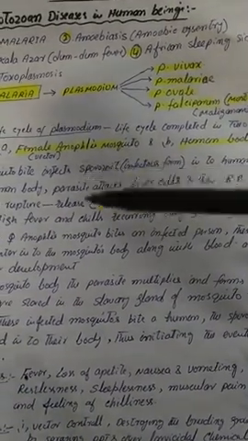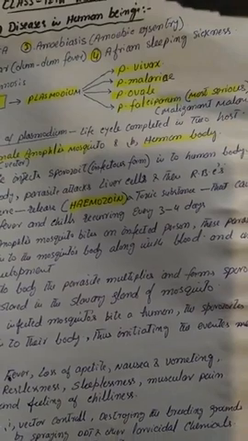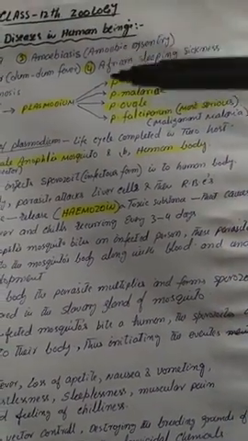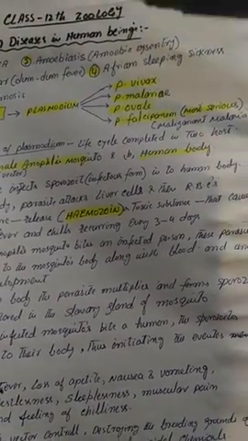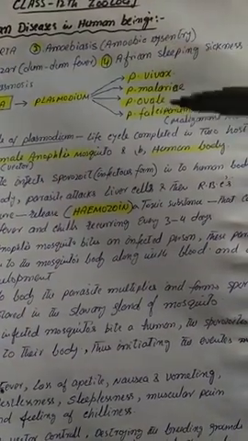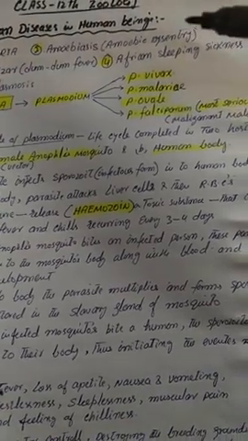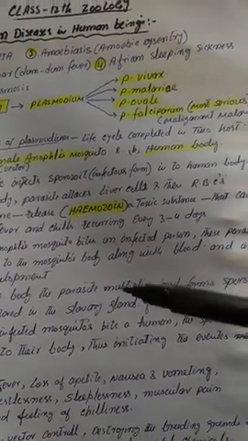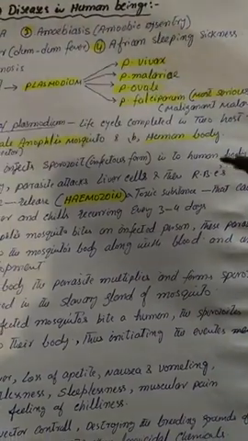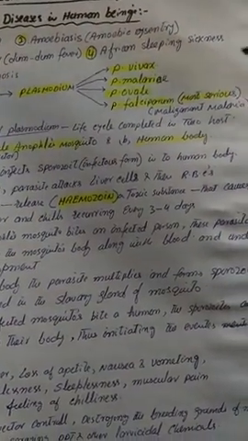Now, when a female Anopheles mosquito bites an infected person, these parasites also enter the mosquito's body along with the blood and undergo further development inside the body of the mosquito. In the mosquito body, the parasite multiplies and forms sporozoites.